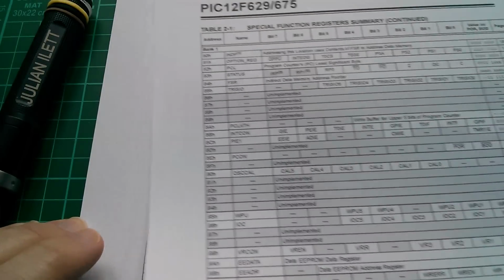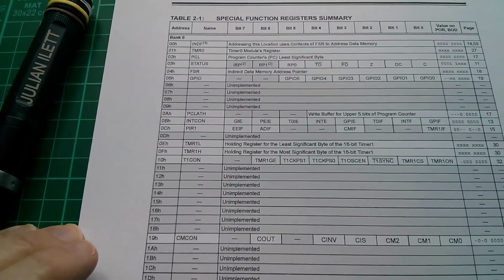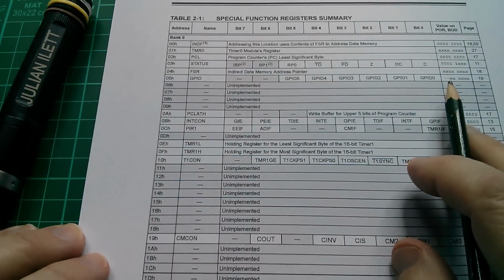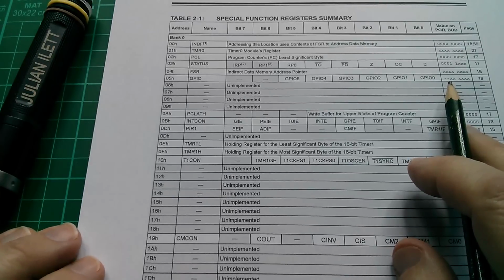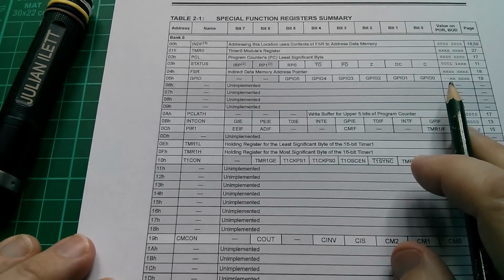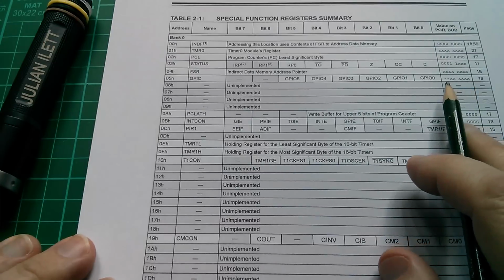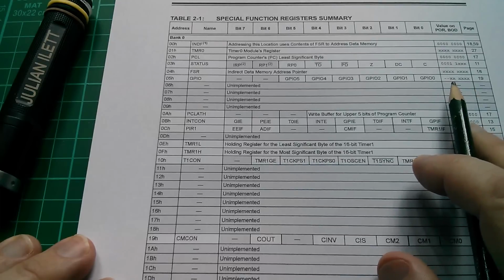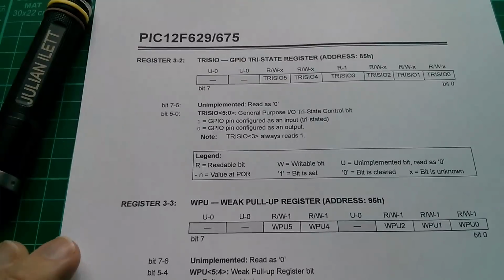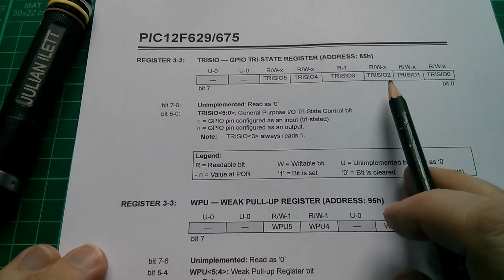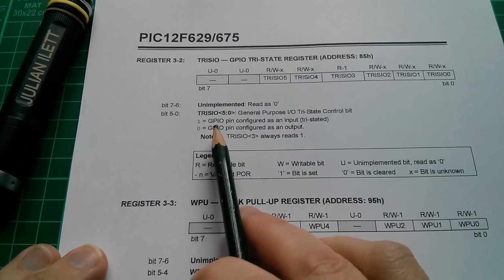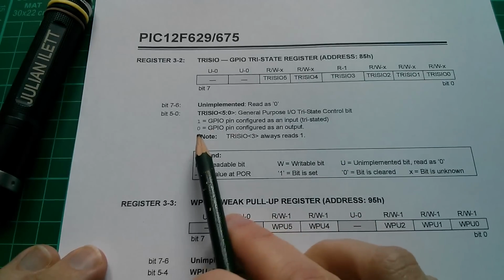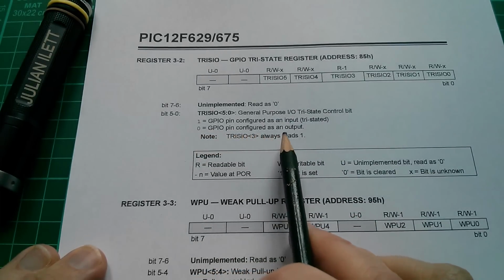Now it's interesting to note that the corresponding GPIO bits, here they are, GPIO bits 0 to 5, are actually undefined. So although it's guaranteed that the microcontroller will have its pins set to inputs, if you then set them to outputs, it's not guaranteed whether highs or lows are going to be on those outputs. These X's mean undefined. Now, what do those 1s in TRISIO actually mean? Well, it says here a 1 means the GPIO pin is configured as an input, sometimes called TRIState. A 0 means the GPIO pin is configured as an output.